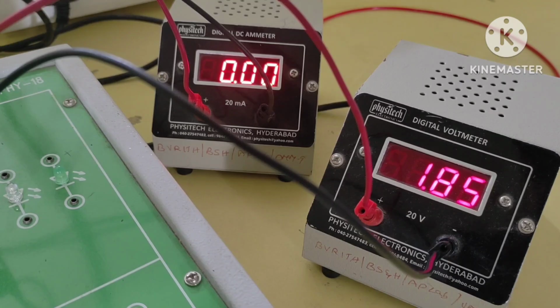Even if I increase till 1.95, the current value is 0 only, because the voltage at which the current starts to rise is completely decided by the material used for the construction of the LED. Red LED material is not the same as blue LED, and blue LED is not the same as yellow. Here it is 2.43.